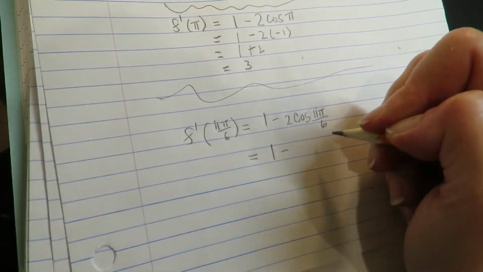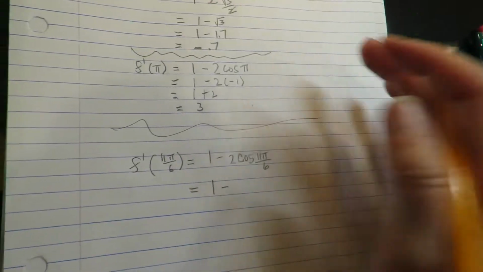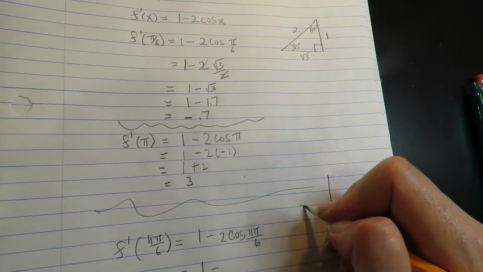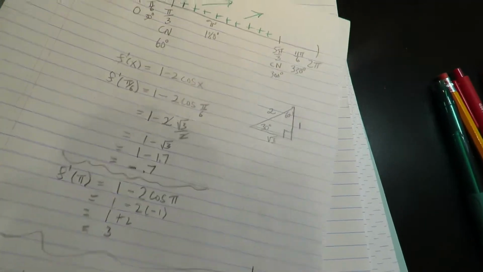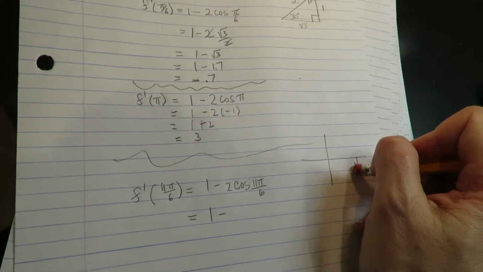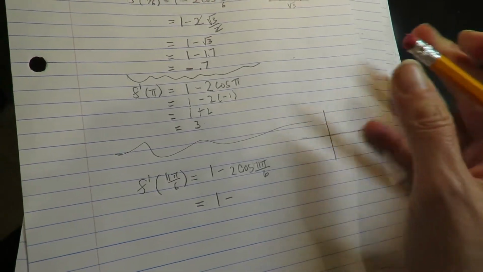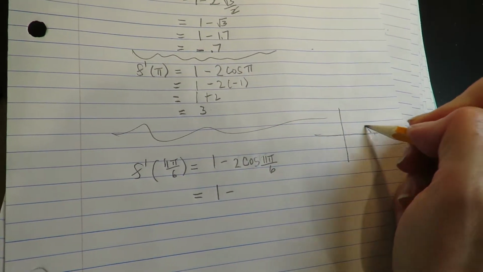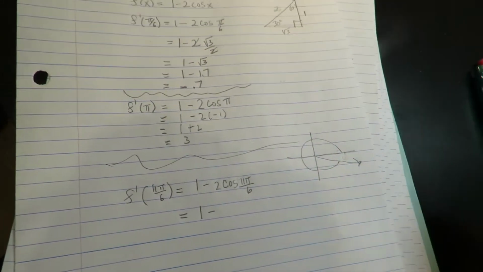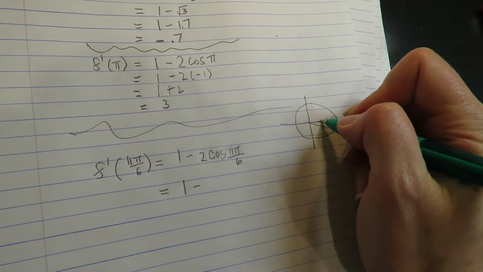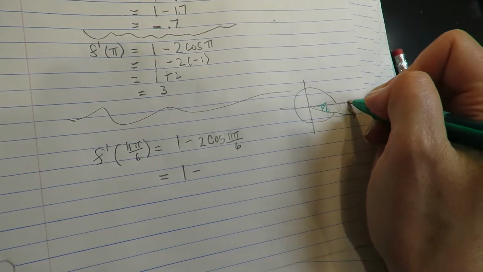Okay, so we got 1 minus. Now, I'll just write out the trig because for some of you it helps for me to review the pre-calc a little bit as we go through this. So 11 pi over 6 rotates to here. But remember, you're using the reference angle, which is pi over 6.